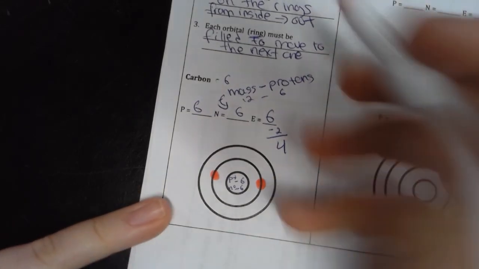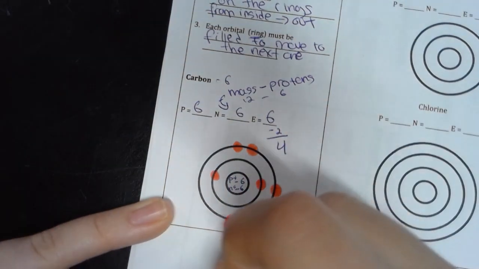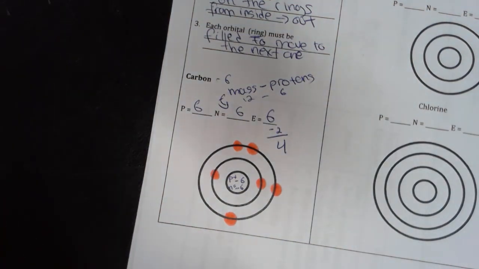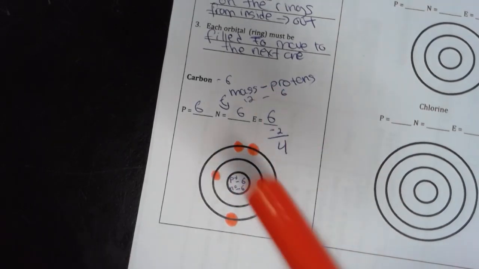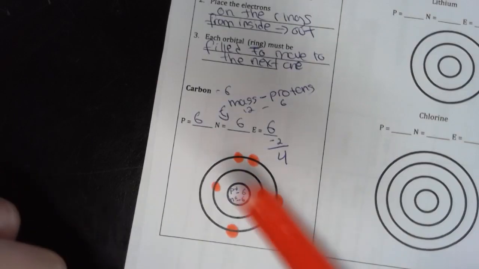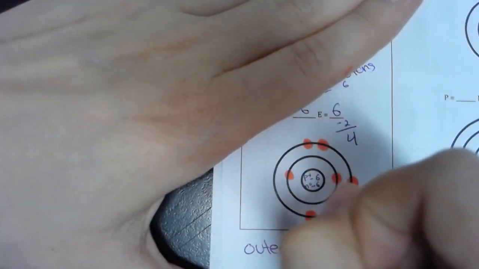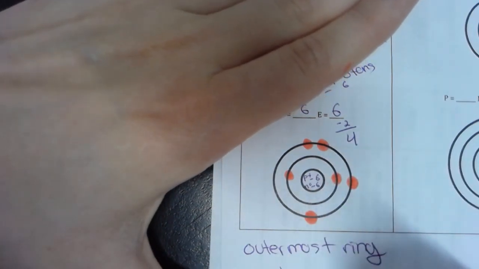Okay. So I need 4 left. I can put 1, 2, 3, 4. I always put the first 2 together like this, because that's always how they're filled. So I have a total of 1, 2, 3, 4, 5, 6 electrons. My first ring was filled, that's why I went on to the next one. My next ring is not filled, but I have no more electrons to put on there. So that is your Bohr model for carbon. A really quick check to know at least your outermost ring. Your outermost ring holds your valence electrons. Has valence electrons.